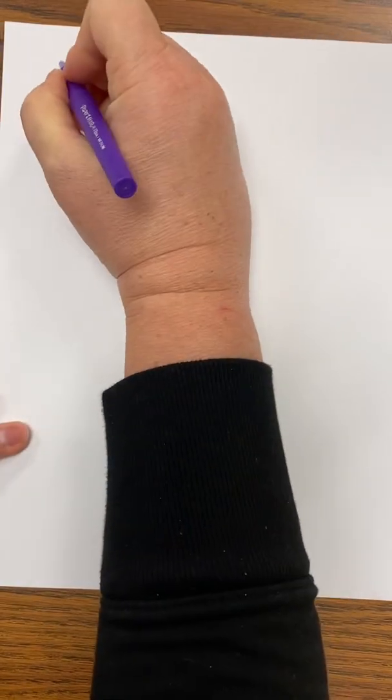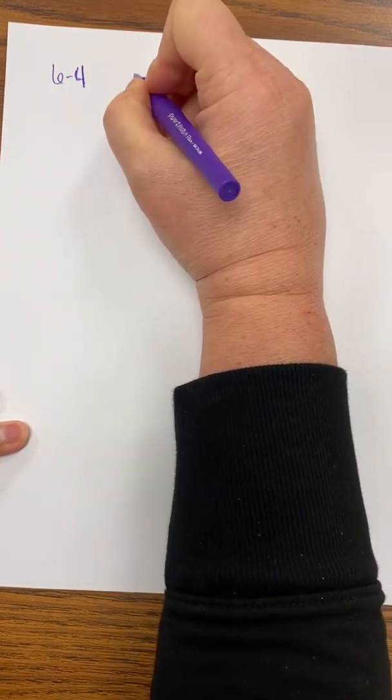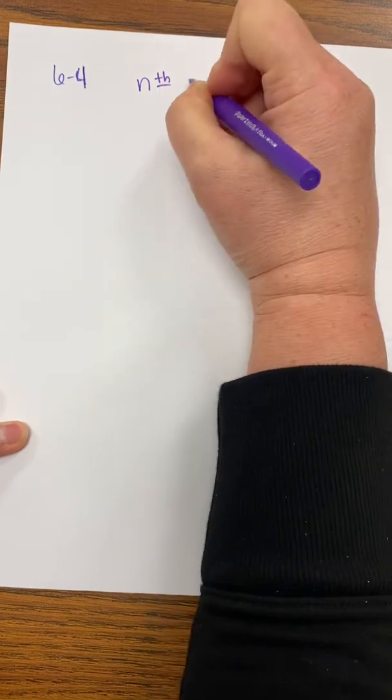Okay, we're gonna finish up chapter 6 now. We're gonna start with 6.4, which is nth roots.